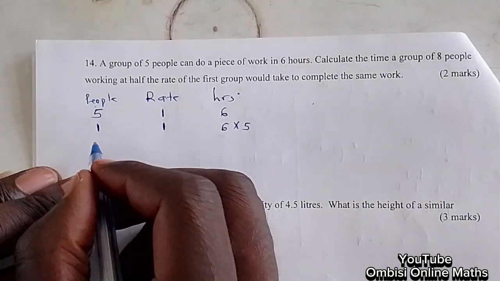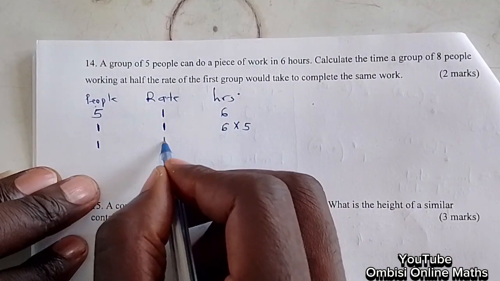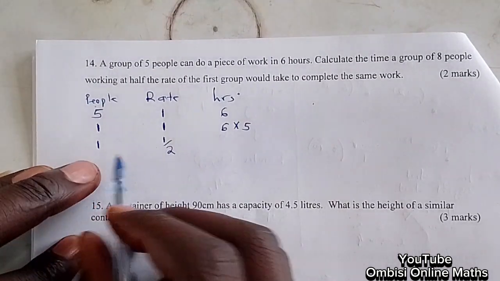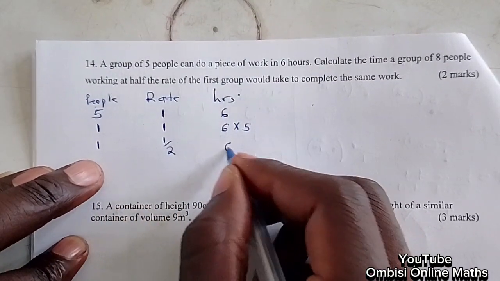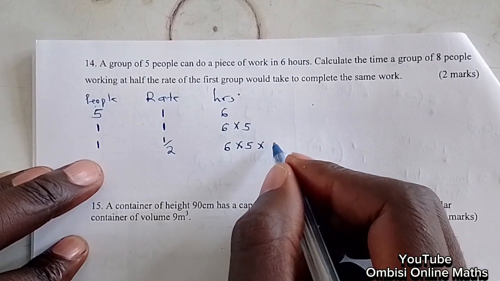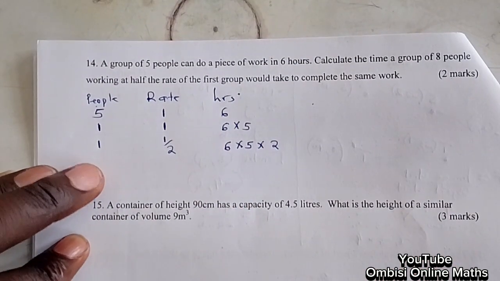Now, what if it is 1 person working at half a rate? If it is 1 person working at half a rate, then more time is needed. So it is 6 times 5 times 2. That is basically divided by half.